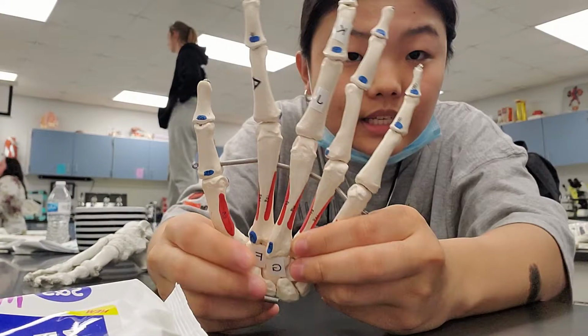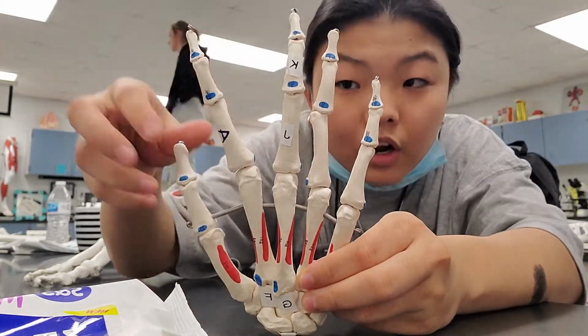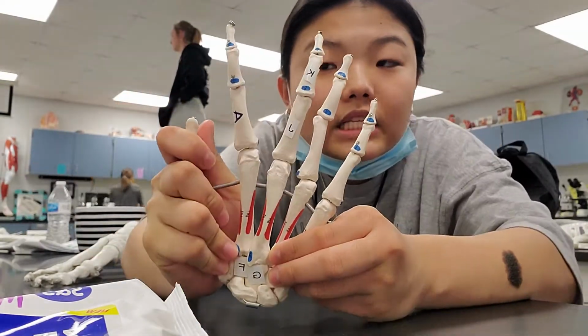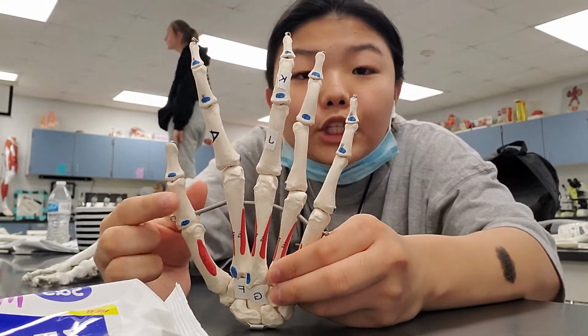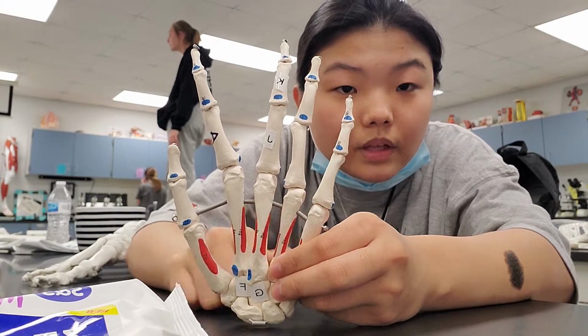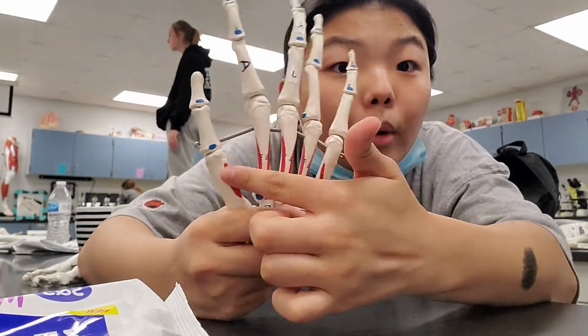So for the hand, we have your distal phalanges, which are on all the tips. Then this isn't on the thumb, but it's the intermediate phalanges. And then this one is on the thumb. It's your proximal phalanges. And then these are your metacarpals.